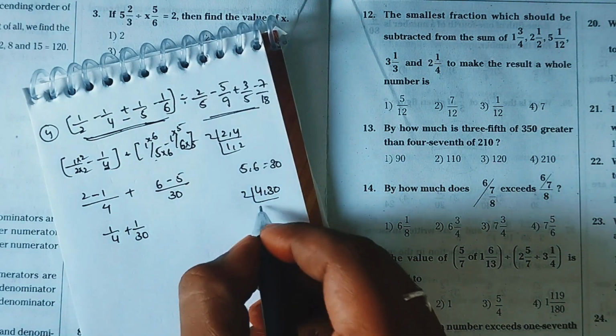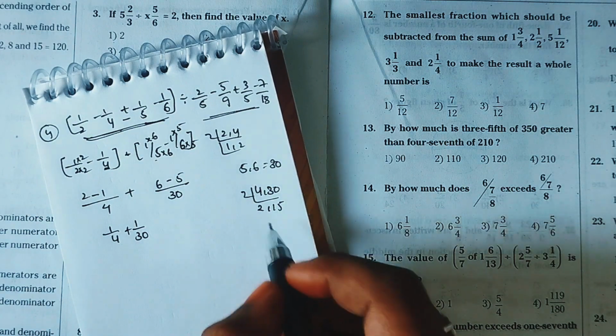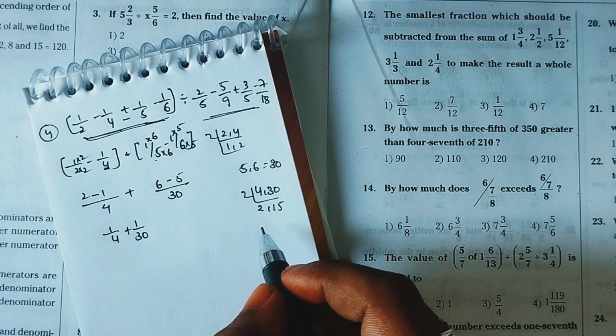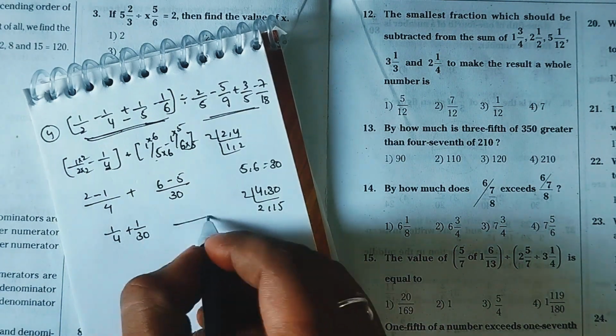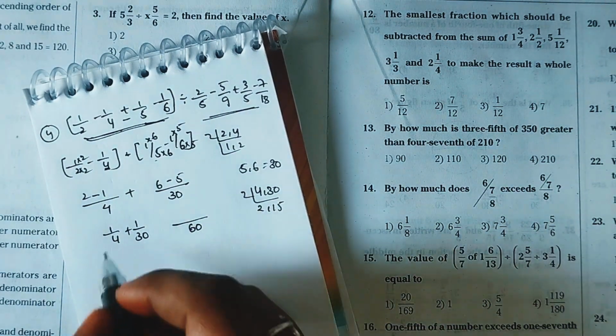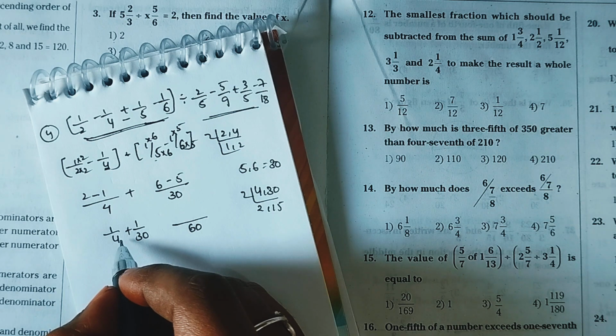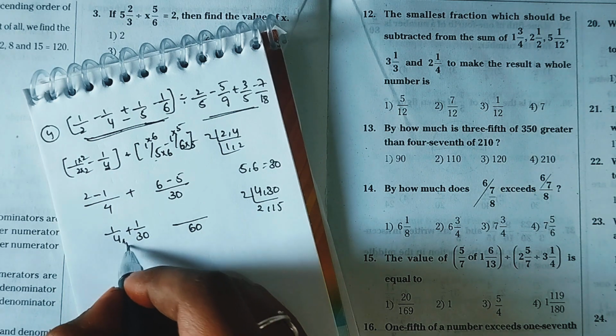Okay. So 2 2s and 2 15s, and anything else. So the denominator is 60. Okay, the LCM is 60. In order to get 60, we have to multiply with what number to get the denominator 60? We have to multiply with 15, right?